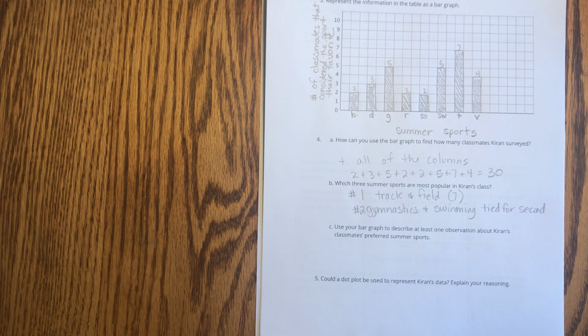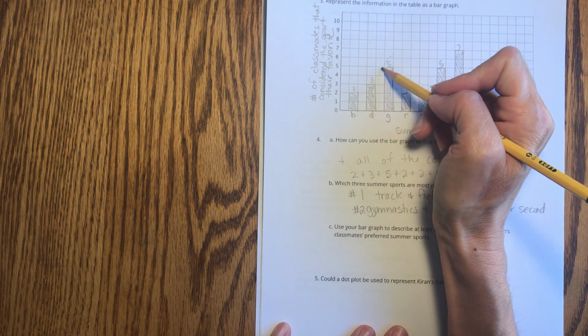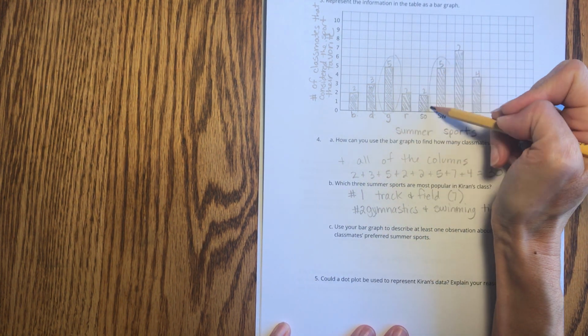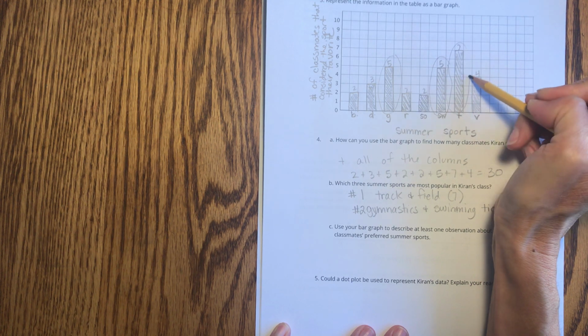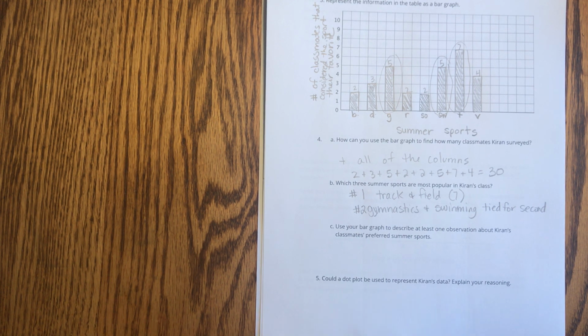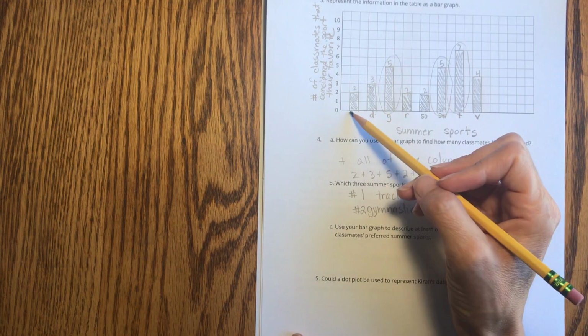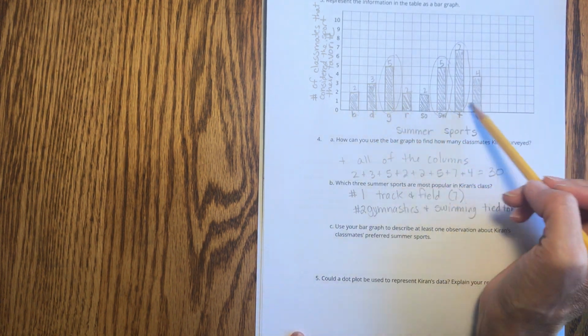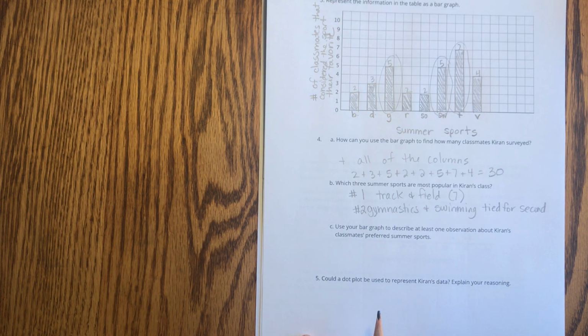observation would be. Mine is that most of the people, so if you think about this one, and this one, that'd be 17 people, which is most of the people in the class, more than half at least. And most of those people, they all picked the top 2 sports. So it's kind of interesting. All the other ones didn't really have as many responses from it. So you could think about different observations if you'd like.